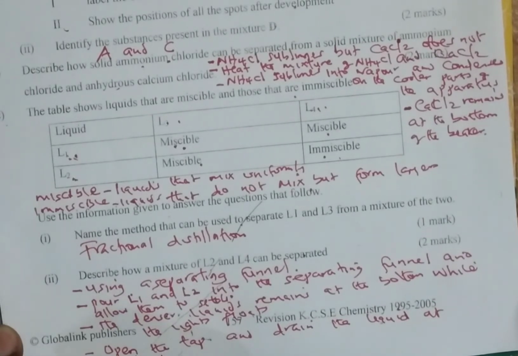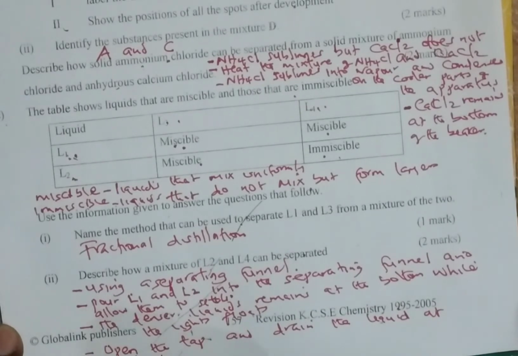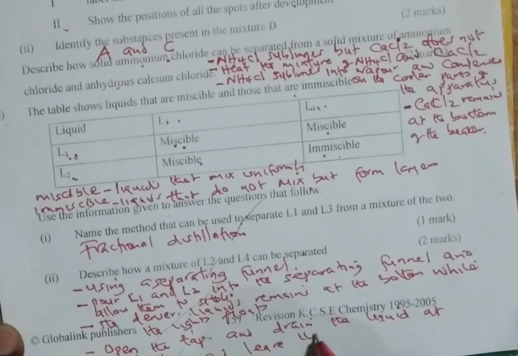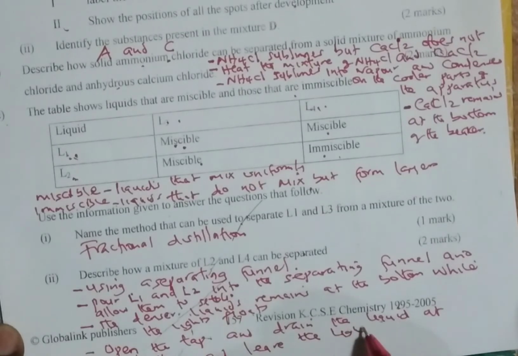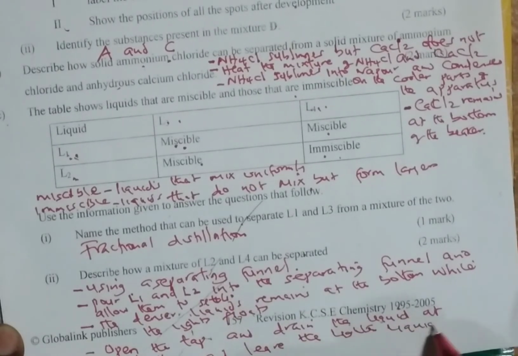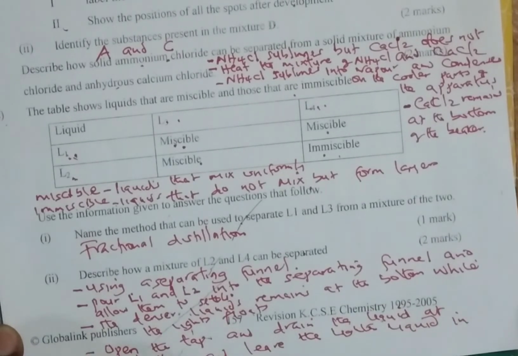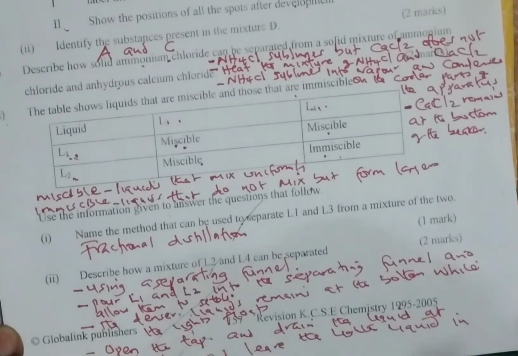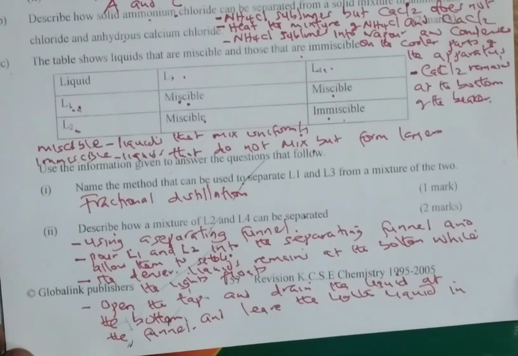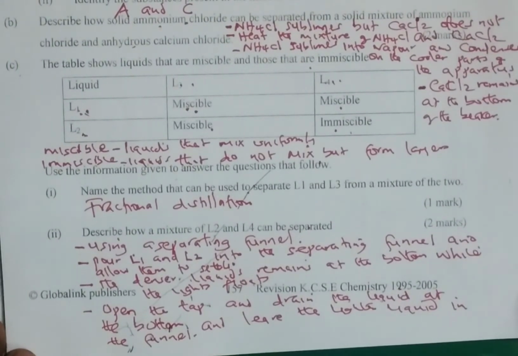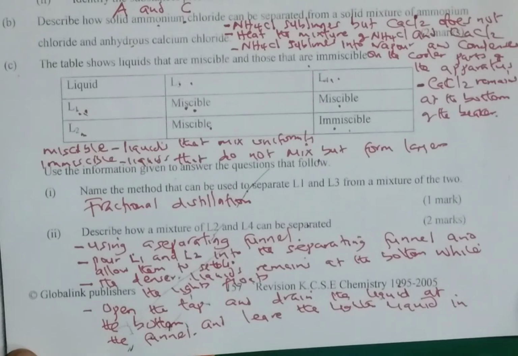That is the denser one. And leave the lighter liquid in the separating funnel. That is how we separate immiscible liquids, i.e. those liquids that do not mix but instead form layers.